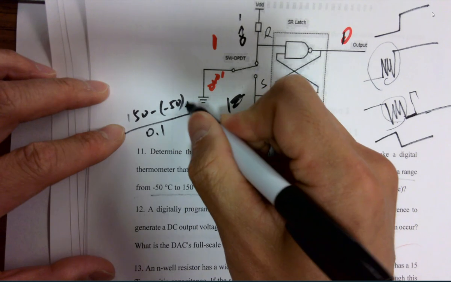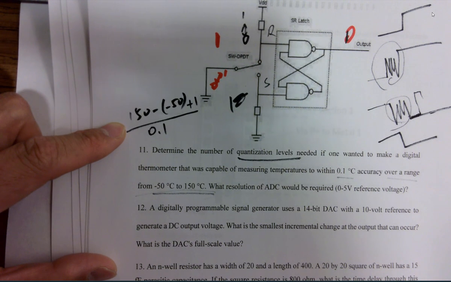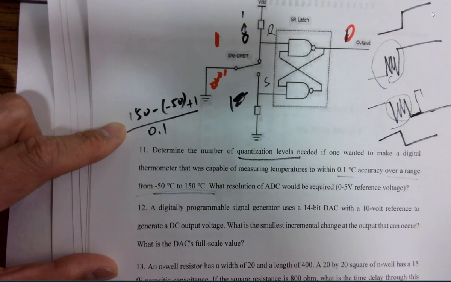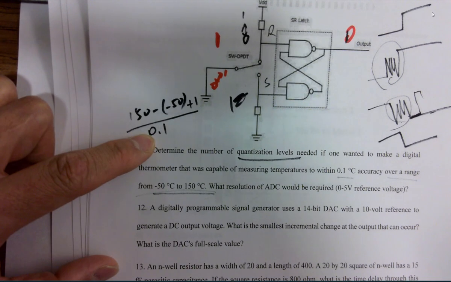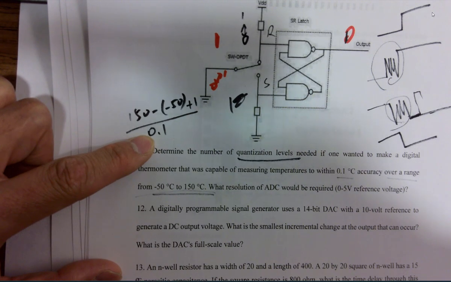You want to make it accurate, maybe +1, equaling 0 over there. So it's totally 201, divided by this. So it'd be 20, this many levels.